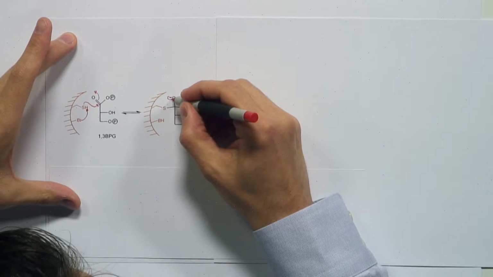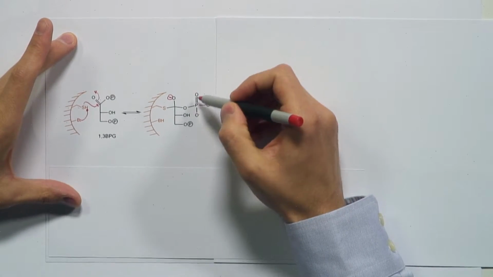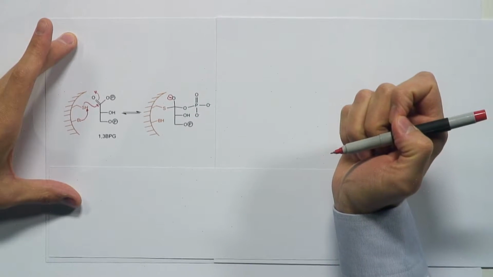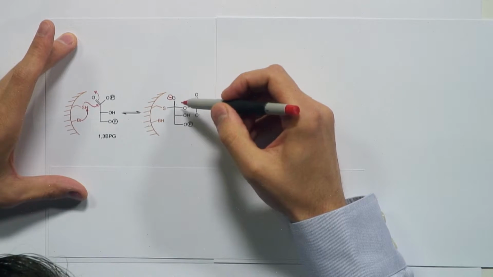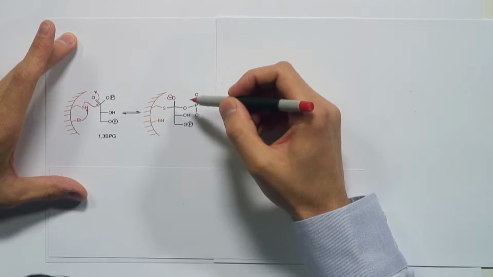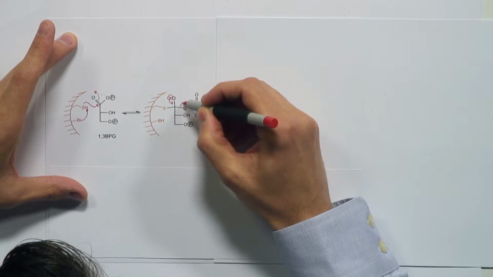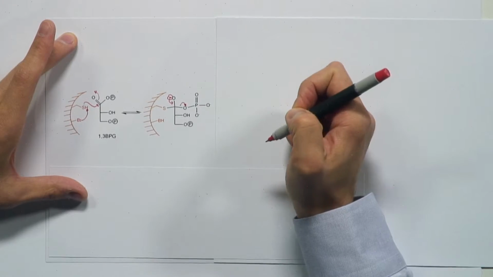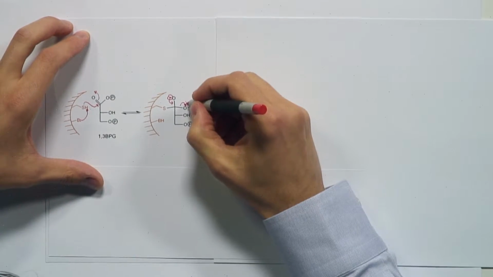Now we have a negative charge on the oxygen, and we spelled out the phosphate with all the atoms here. As you know, this tetrahedral intermediate is now going to fall apart, releasing the best leaving group. In this case, it's going to be the inorganic phosphate. So the electrons come down, they're going to be transferred onto the phosphate, and presumably protonated.